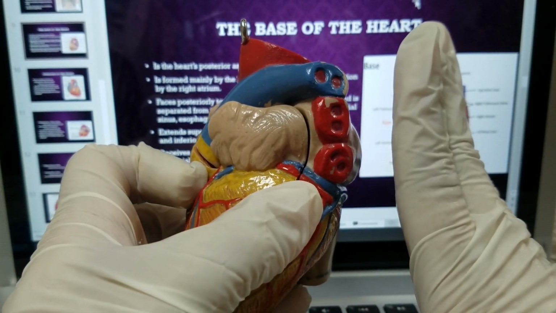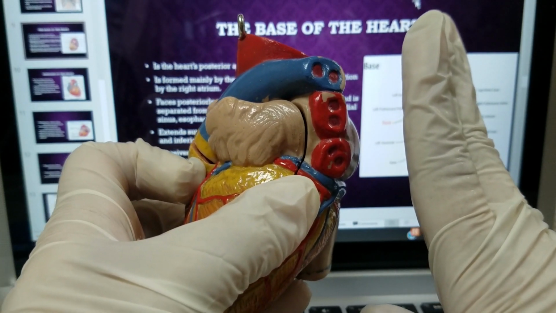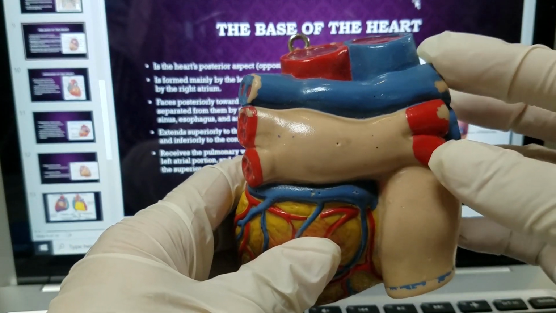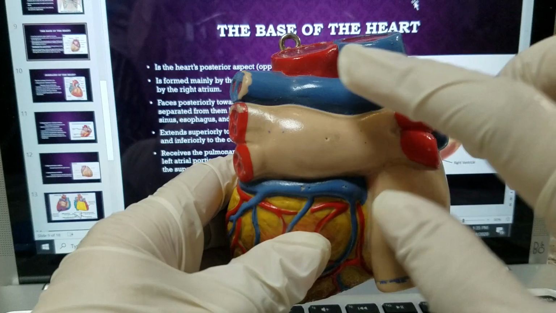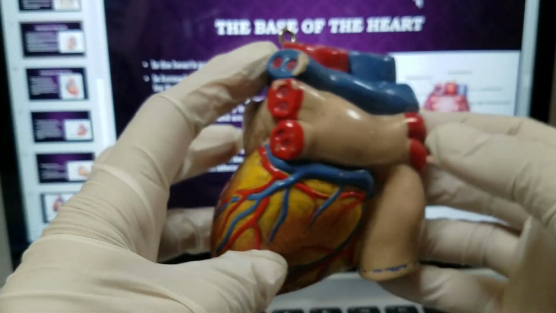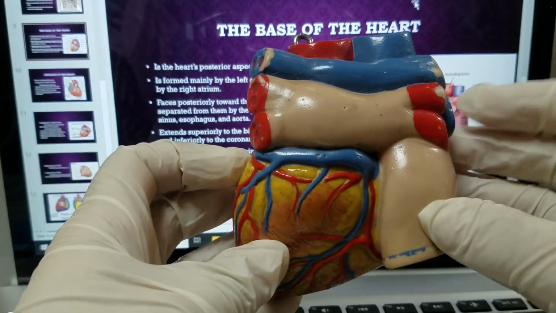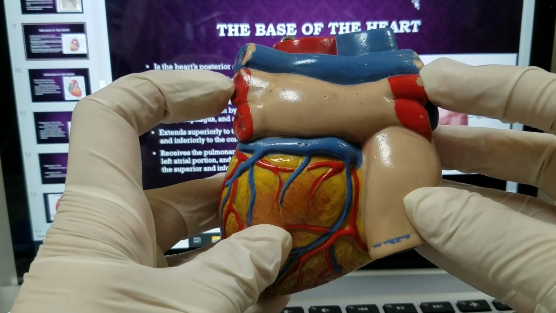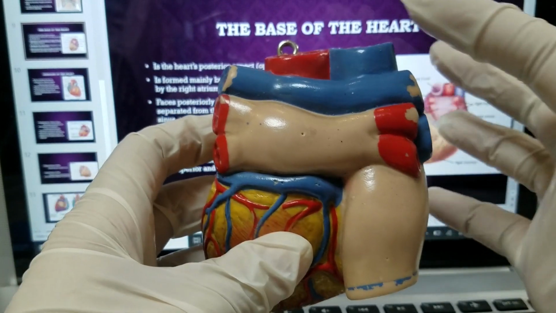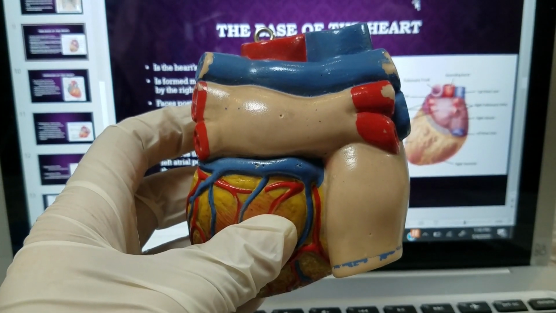Now here are the vertebral bodies. It is separated from them by the pericardium, the oblique pericardial sinus, esophagus, and aorta. What is its extent? It extends superiorly till the bifurcation of the pulmonary trunk. As we saw, this is the pulmonary trunk. Where it bifurcates is its upper limit, and its lower limit is the coronary sulcus. It receives the pulmonary veins from the right and left sides in its atrial portion, and the superior and inferior vena cava in its right atrial portion.